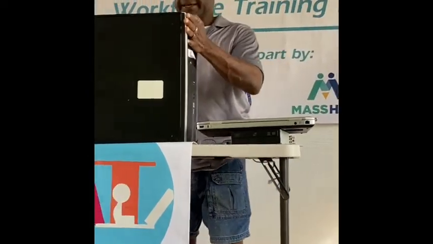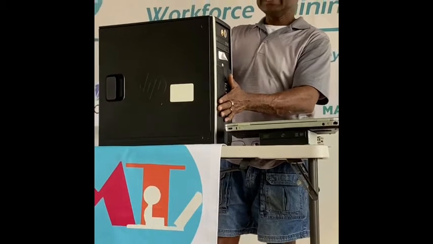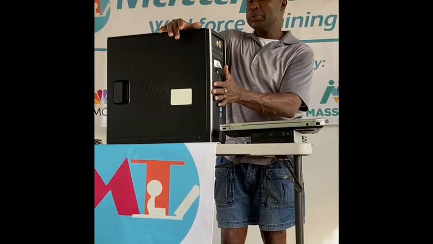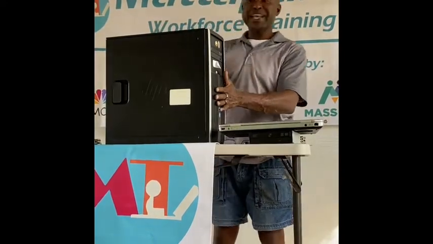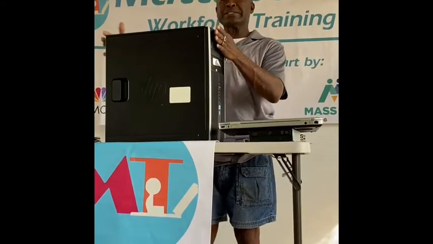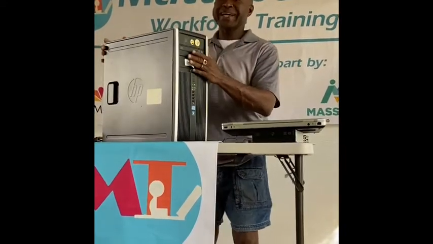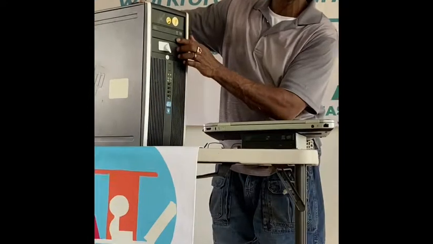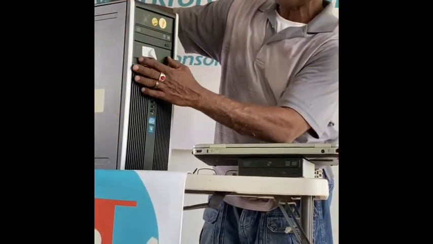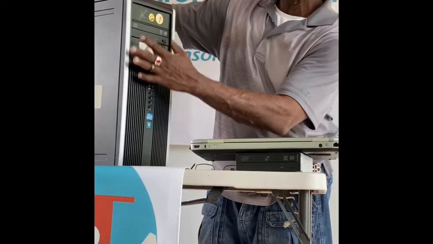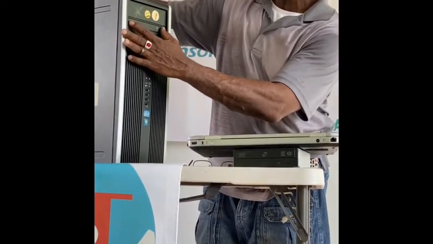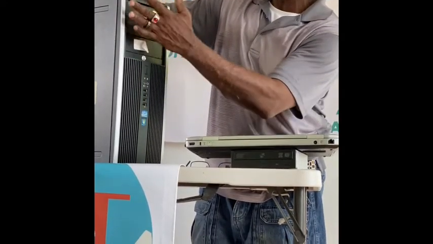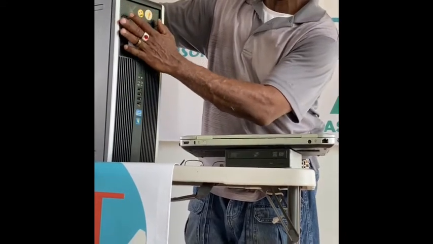So this case here is a full tower. This is a case designed to put on the floor next to your desk, or you can also put it on top of your desk. But as you can see, it is a pretty big case. However, there is a lot you can put in that case, because this case is designed to take 3 DVD-ROMs. They are spaces they call bays. They have space where you can put 3 DVD-ROMs. That computer has only 1 DVD-ROM, but if I want to add 2 other DVD-ROMs or add something else, I can use one of these bays to put it.